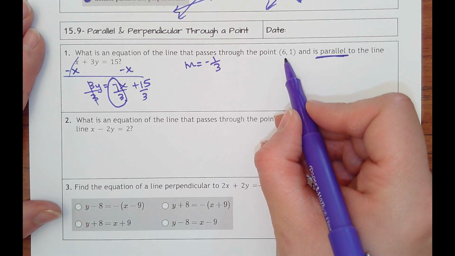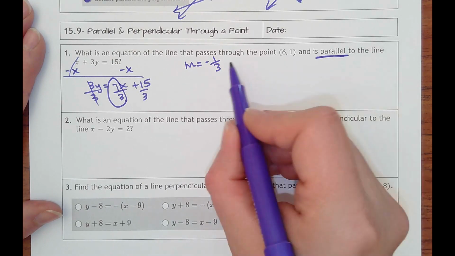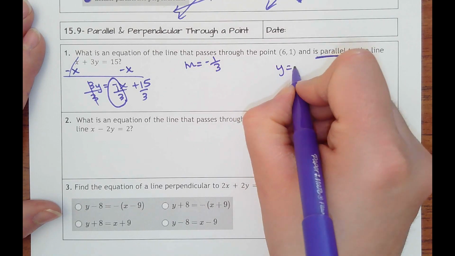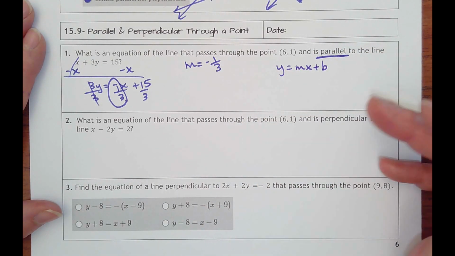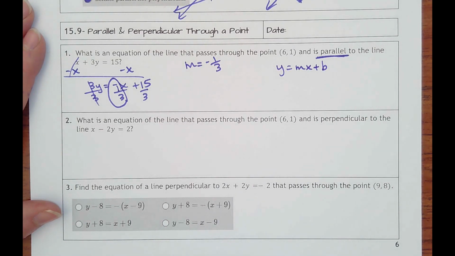So then we have our two options: either we can use point slope form, y minus y1 equals m times x minus x1, plug this in and this in, or use y equals mx plus b, which is probably my guess of what you're going to want to use, and then solve for the b just like we did several lessons ago.